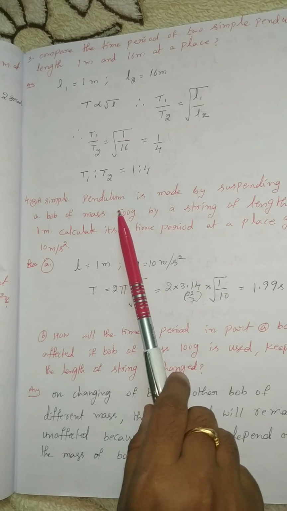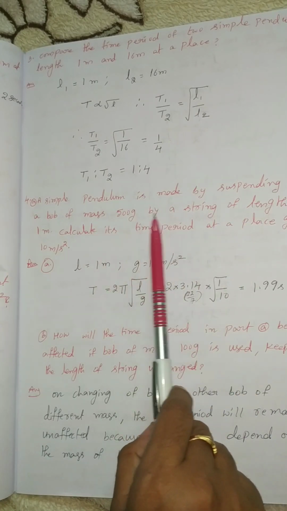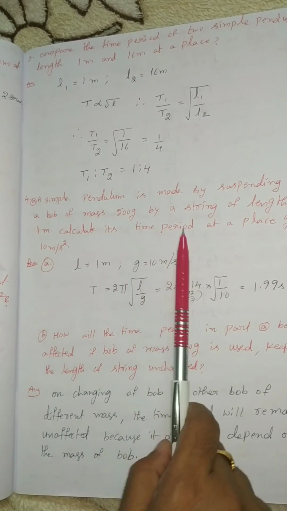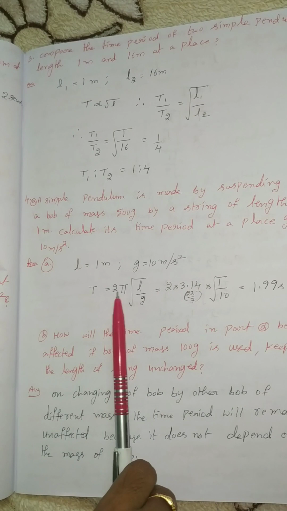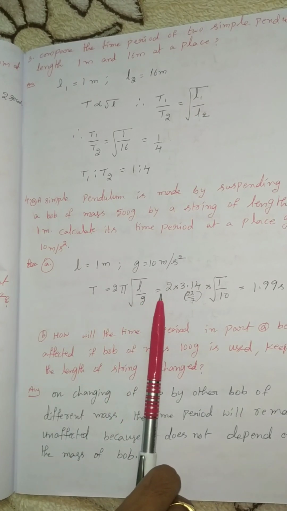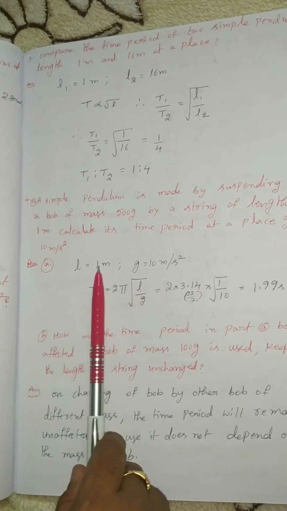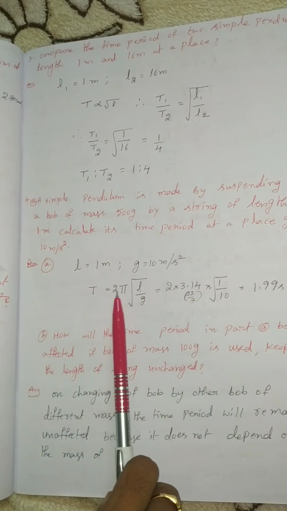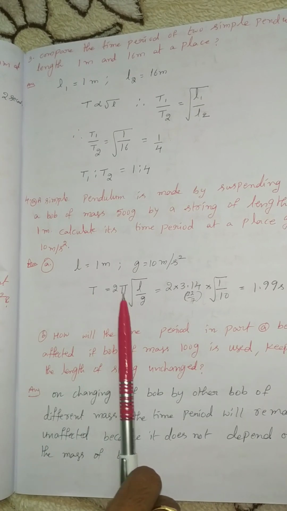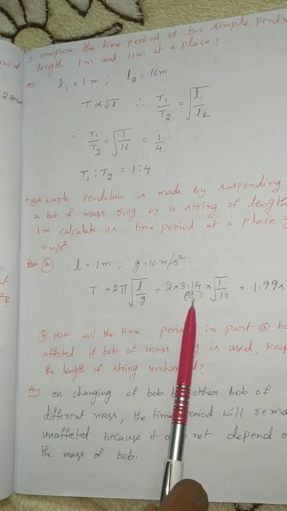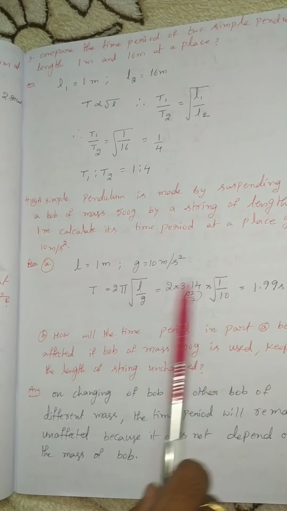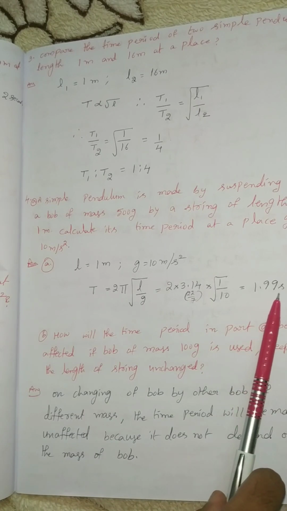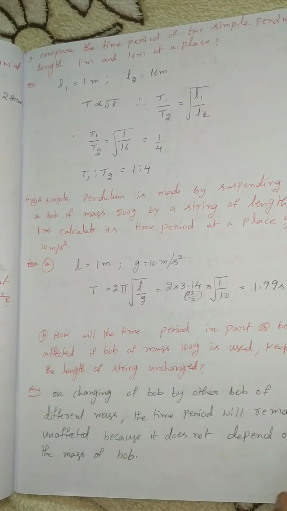They ask the time period. So T equal to, we know the formula, 2 pi root of L by g. L means 1, g means 10. 2 pi means 2 into 22 by 7, that is 3.14, into root of 1 by 10. So the answer is 1.99 seconds.